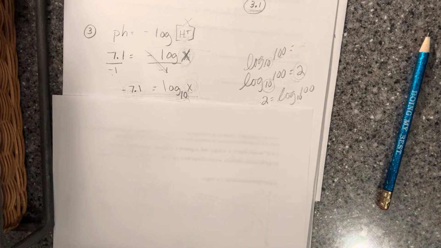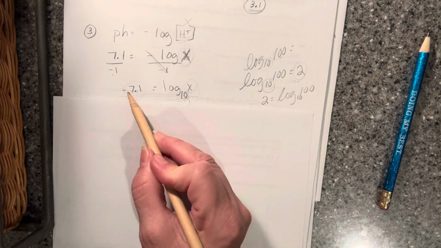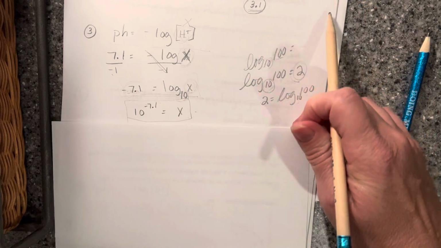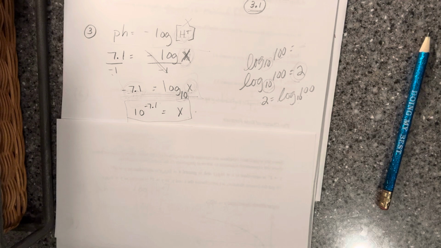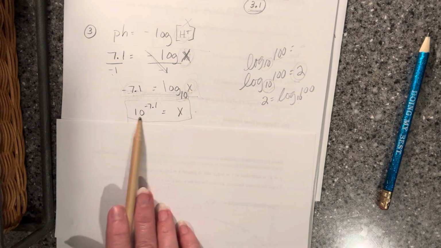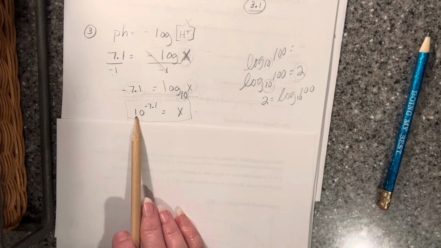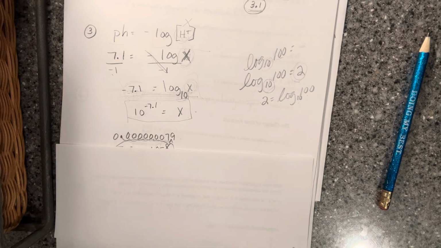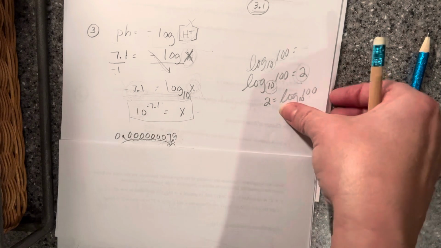So taking this out of log form, it's 10 to that power equals X. So it's going to look like that. That's basically your answer. X equals 10 to that power. But in scientific notation, we would plug that in our calculator and get that decimal value.